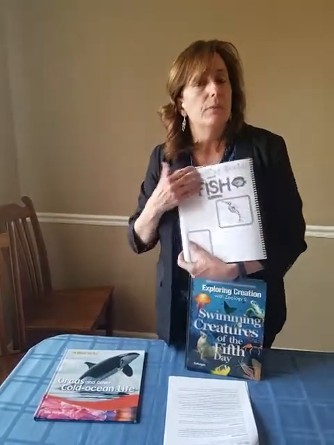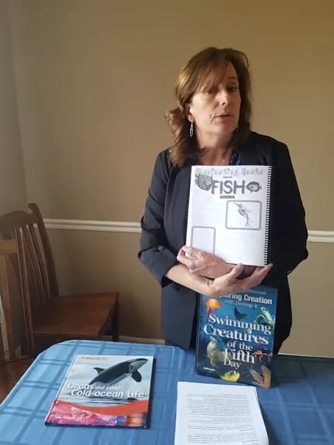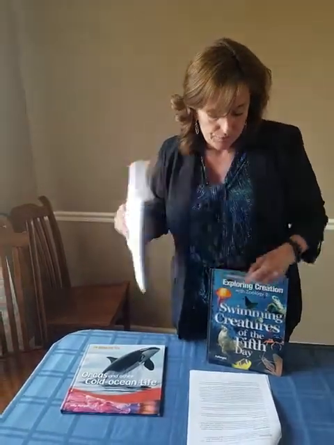I also gave them a page where they would write down some of the interesting things that we learned during the lesson about fish. Throughout the class, I had a lot of different animal models of the creature that we would study that day. So the kids would get excited. They'd come into the room, and they'd see the bright, colorful, different animal creatures that we were learning about that day.